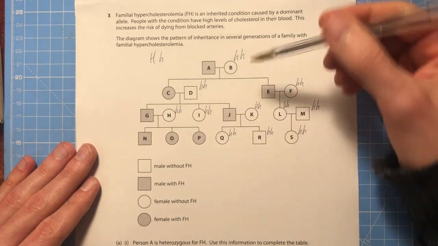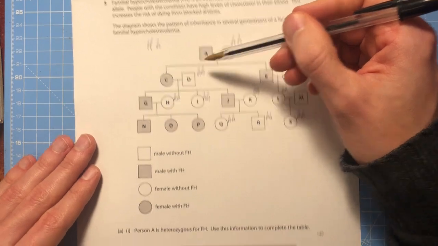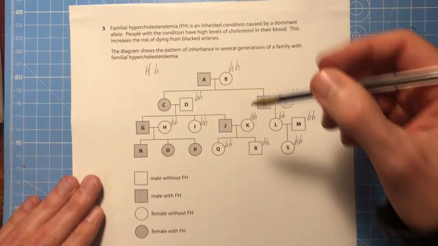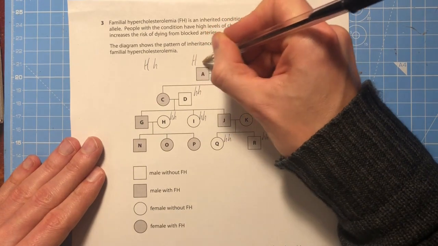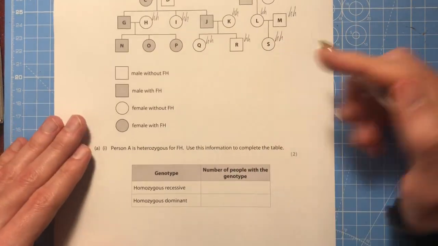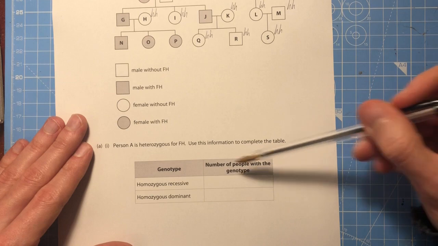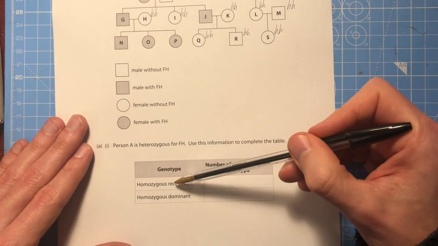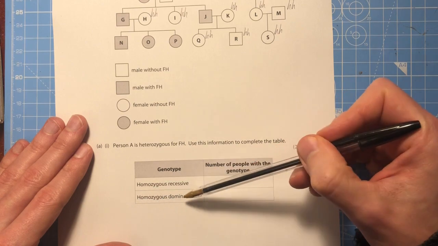And we are told that person A is heterozygous for this disease. So heterozygous, we know that they are going to be big H, little h. And the question asks us to figure out the number of people with these genotypes. So how many people are homozygous recessive and homozygous dominant?